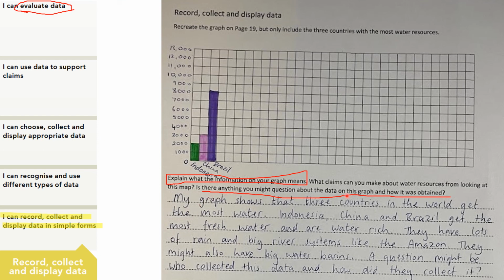My graph shows that 3 countries in the world get the most water. Indonesia, China, and Brazil get the most fresh water and are water rich. They have lots of rain and big river systems like the Amazon. They might also have big water basins. The question might be who collected this data and how do they collect it?